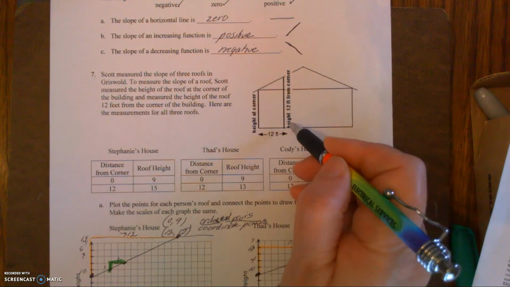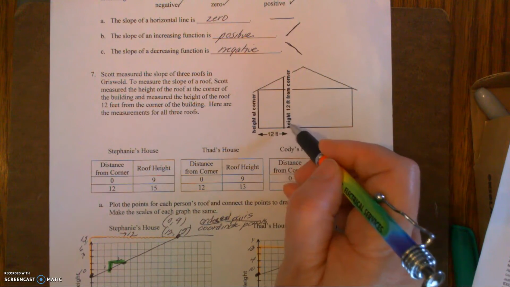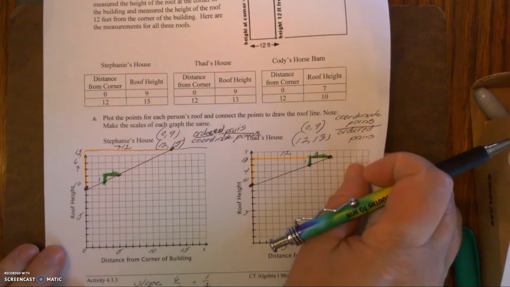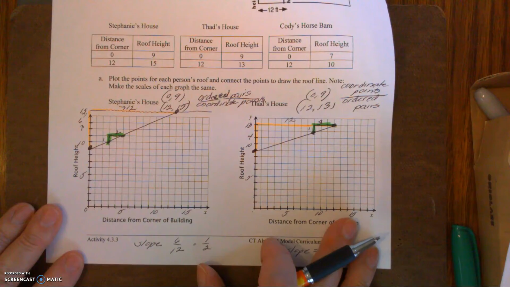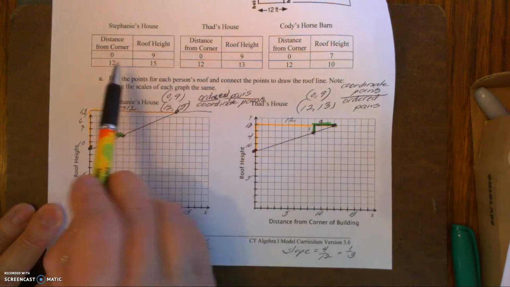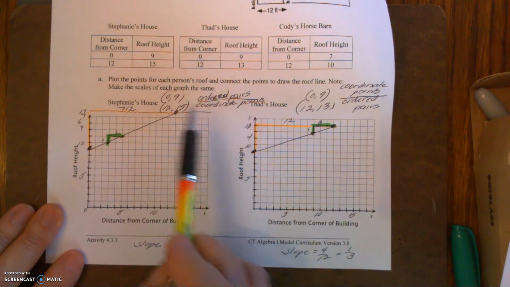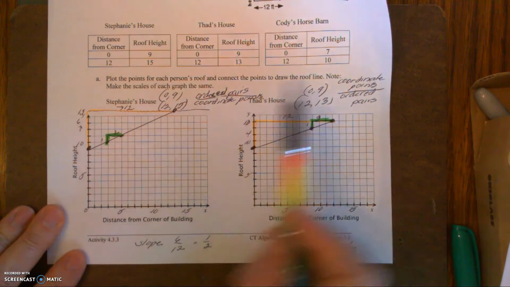So here's the height of the corner, and here's the height 12 feet from the corner. Okay, so here are the 3. You're going to see 2 here. So the distance is 0, 9, 12, 15. So we have the ordered pairs of 0, 9, 12, 15.